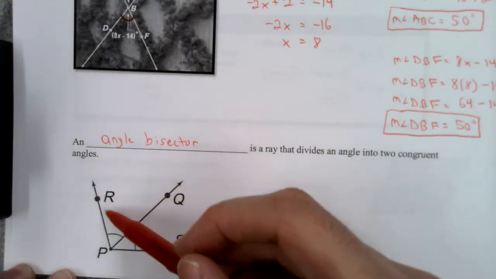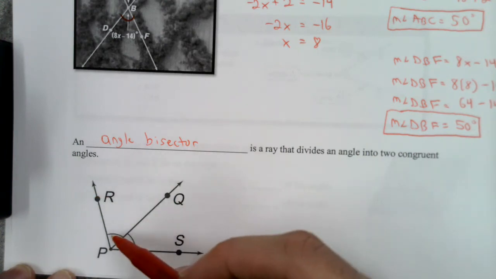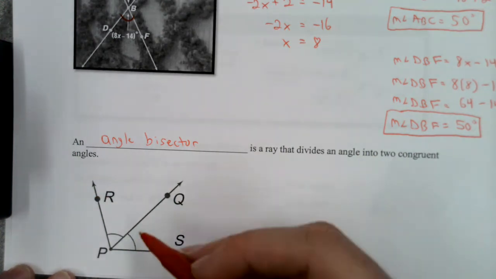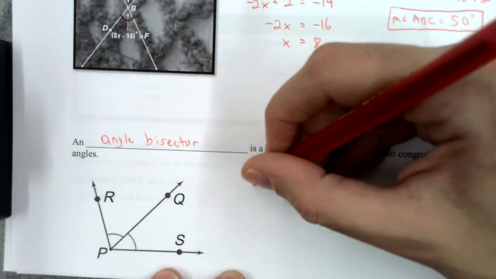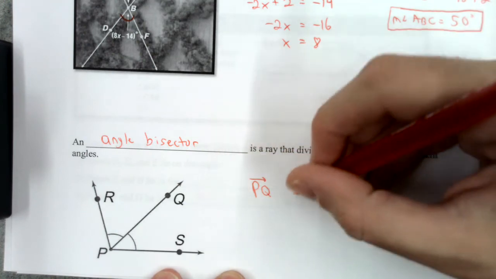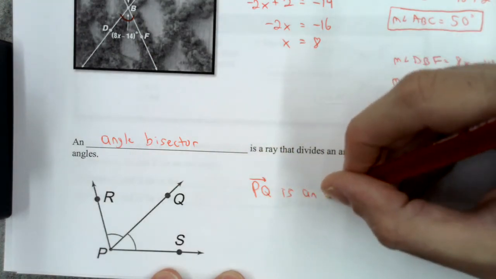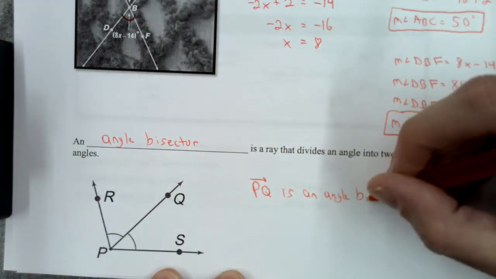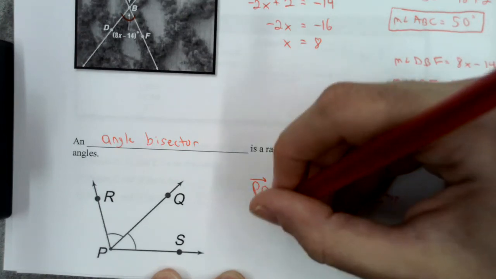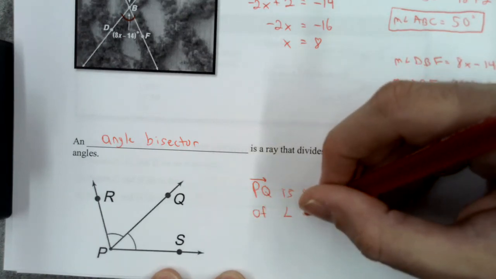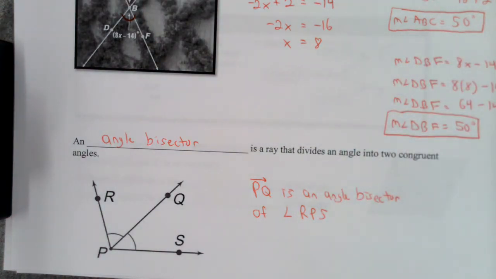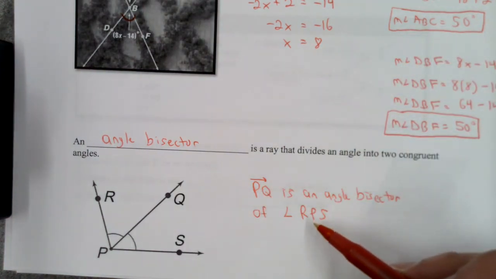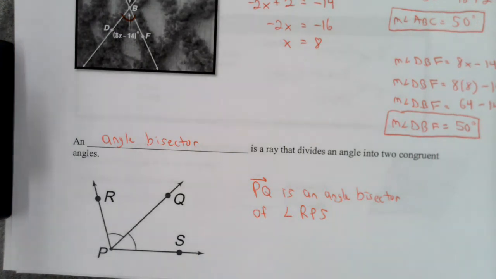So if you look at this big angle, RPS, that's cut up into two congruent angles because that has one arc and that has one arc. And it's cut up by QP or PQ. So ray PQ is an angle bisector of angle RPS, because that ray PQ cuts angle RPS into two congruent angles.